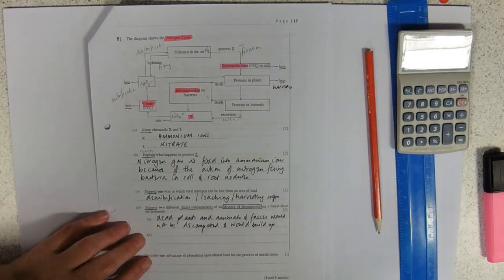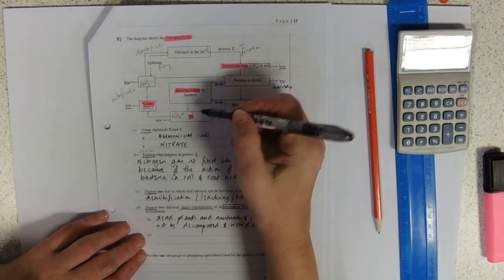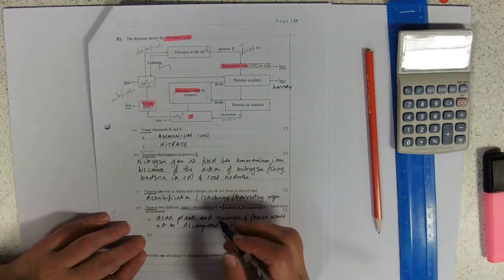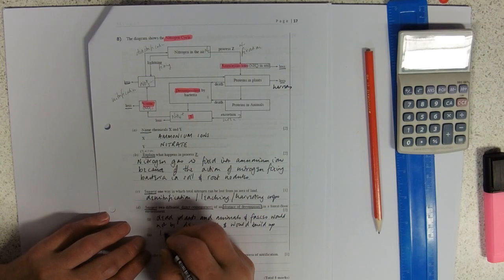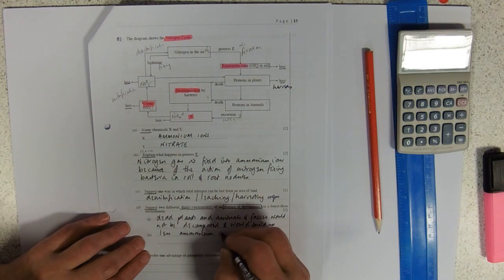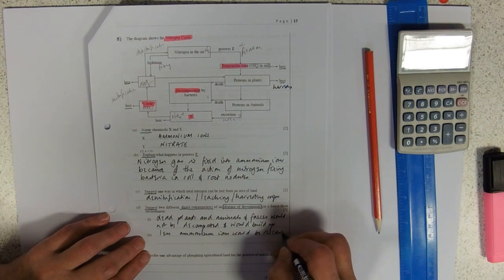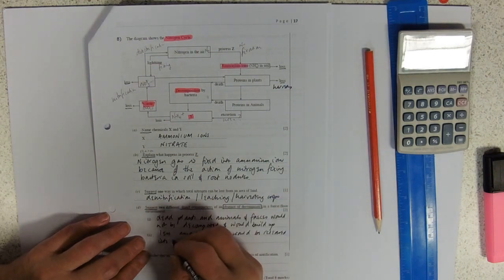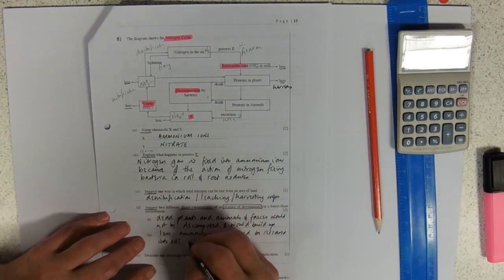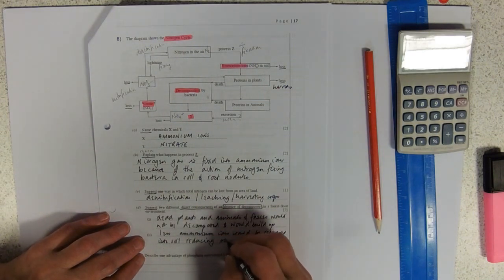And then obviously, what are the decomposers doing? They're converting the proteins into ammonium, so there would be less ammonium ions released into soil. And the consequence of that would be a reduction in soil fertility, reducing soil fertility.